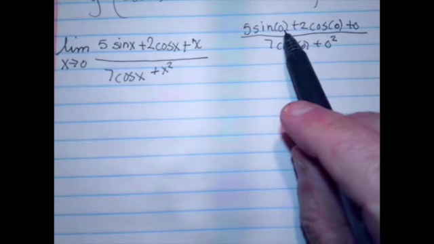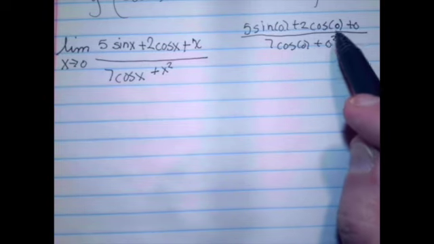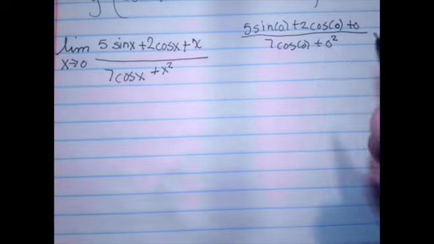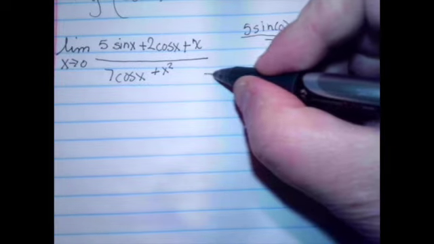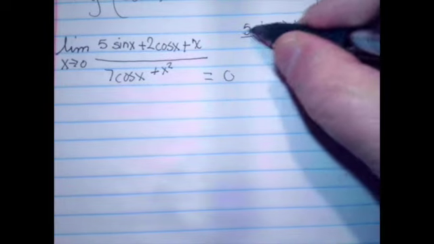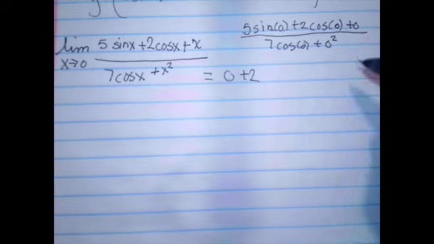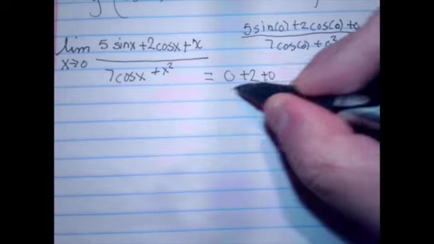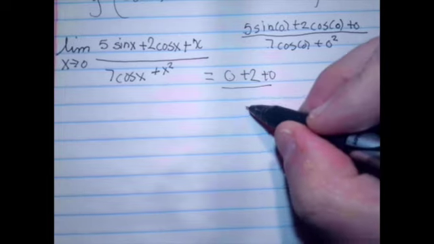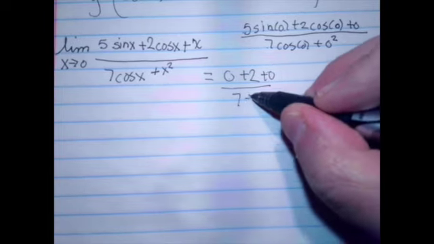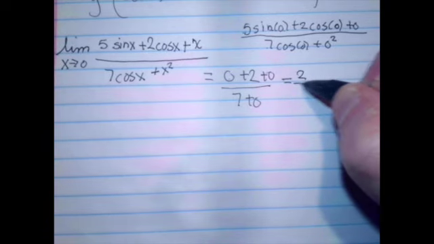The sine of 0 is 0, but the cosine of 0 is 1. So this is going to be 5 times 0 is 0, 2 times 1 is 2 plus 0, 7 times 1 is 7, and then plus 0. It looks like it's going to be 2 over 7.